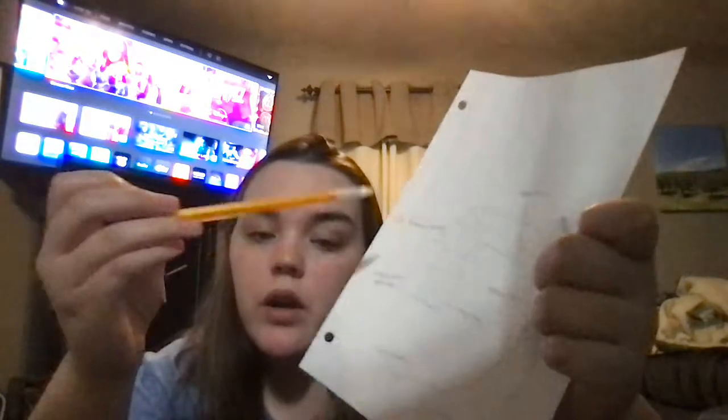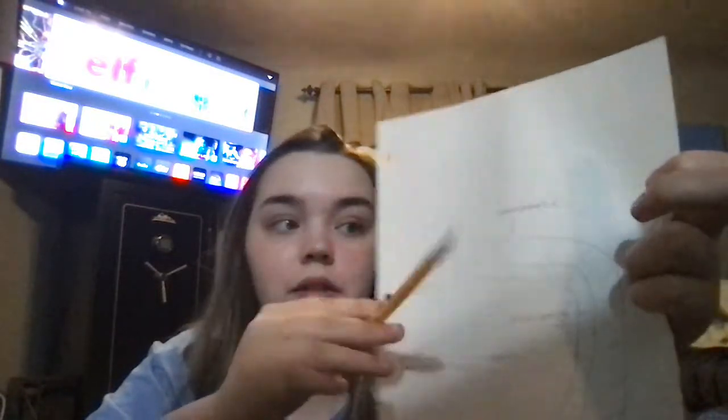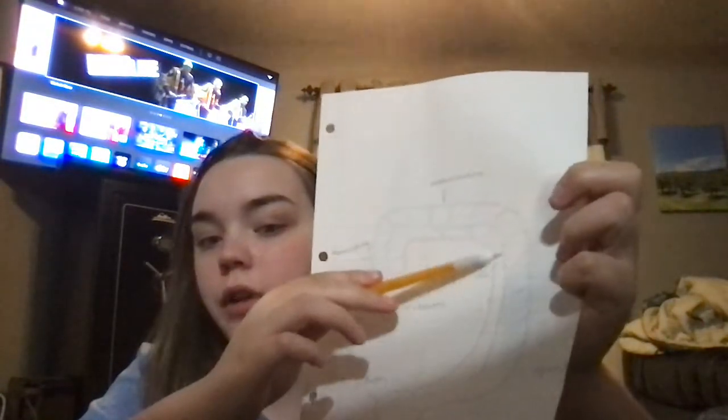And they also secrete mucus to help with the lubrication of the mixture, since it's not watery, so that it doesn't shred your large intestine. And once it goes across there, the solid waste that resembles feces moves down the descending colon right here.